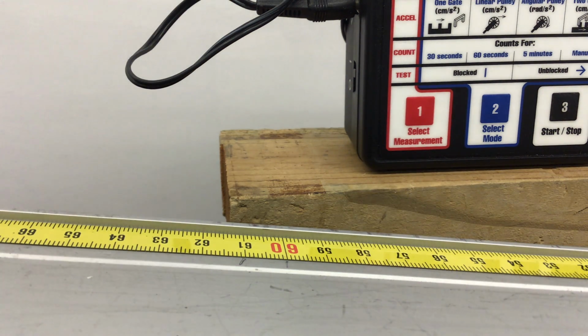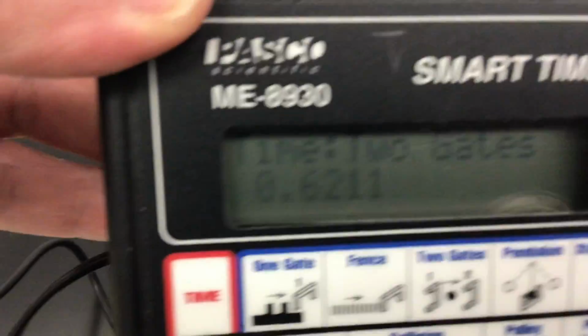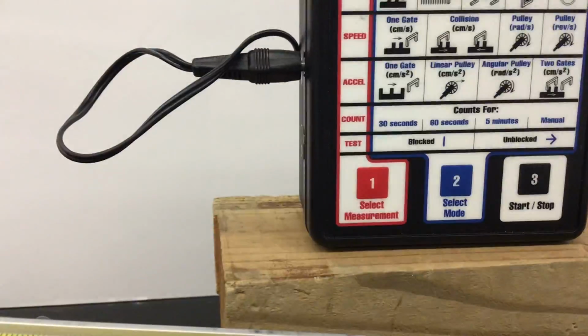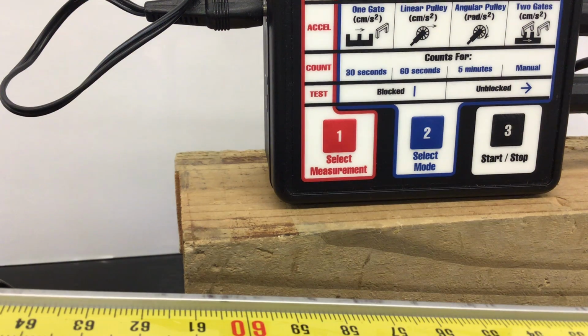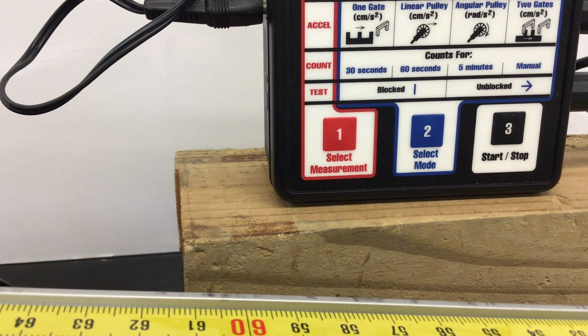So what we'll do is we'll start right now to take the 3 for this one. Then each video, I will move the bottom photo gate up a little bit and measure the time again. Oops. All right. 0.6211. So let's just disregard the first time I gave before. We'll start timing it right now. So time T1 is 0.6211.